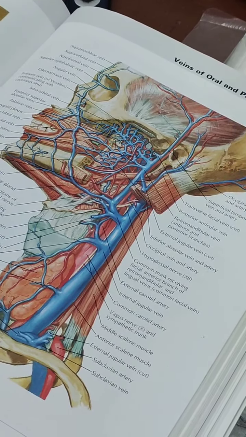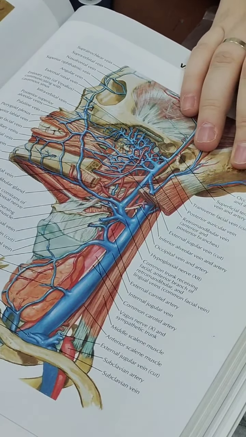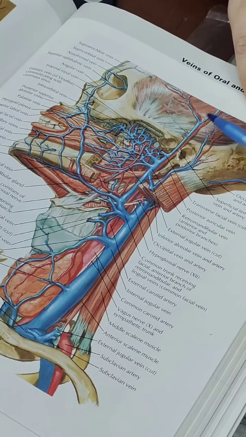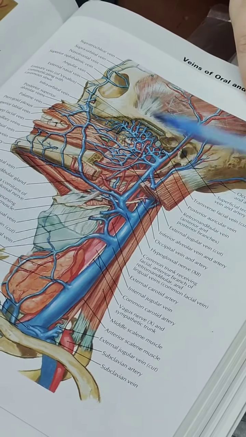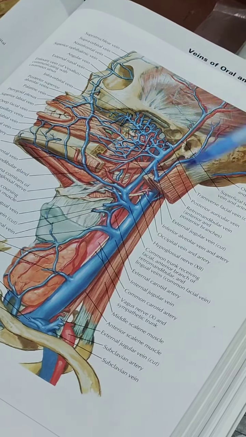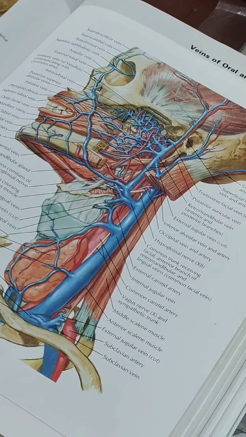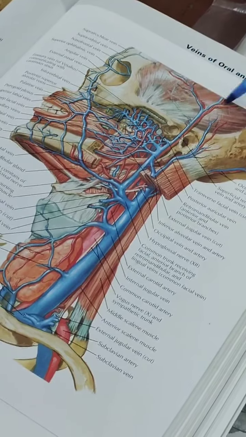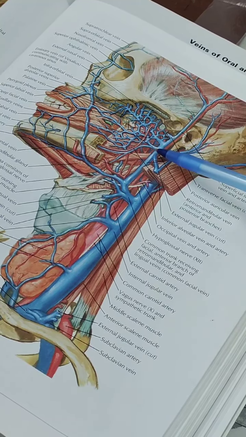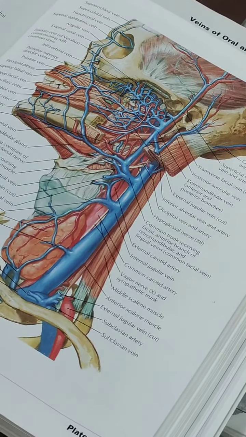So the retromandibular vein copies the terminal part of the external carotid artery, because it is formed from the superficial temporal vein and the maxillary veins combined. Also, it will take veins like the transverse facial veins, some zygomatico-orbital veins, frontal and parietal veins from here, maxillary veins from here.